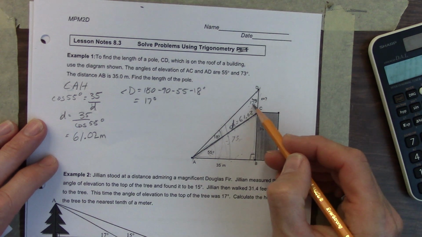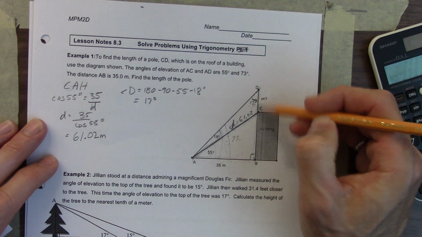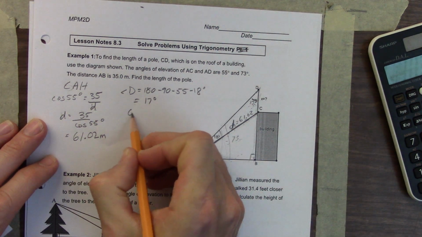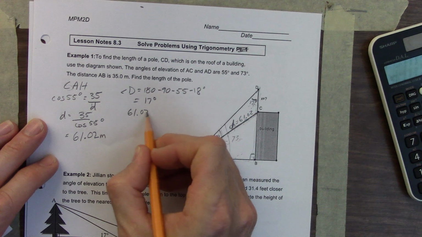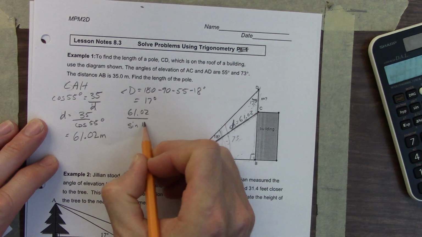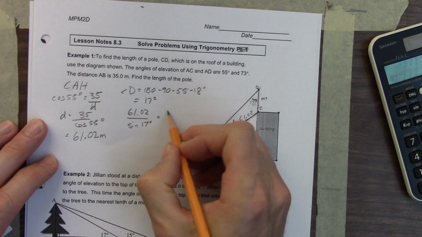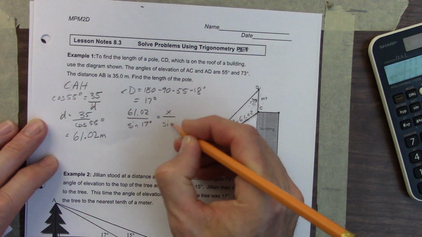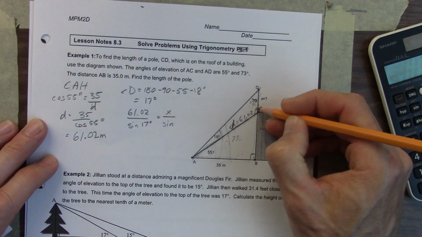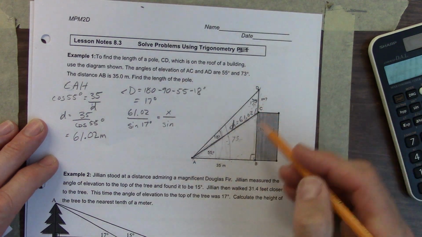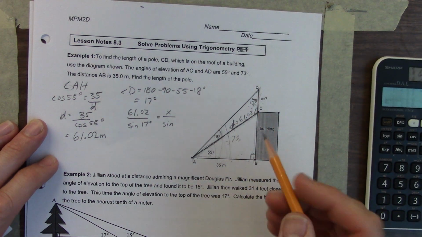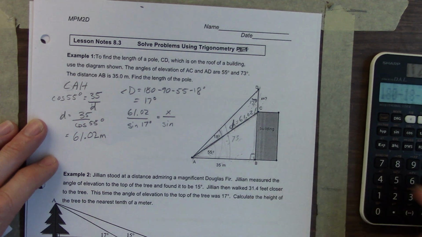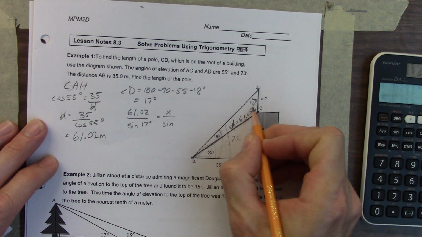Now, I'm not going to put the angle on top because we know we want to solve for a side. So what I'm going to do is put the side on top, right? So we're going to say 61.02 over sine 17 is equal to our unknown x over sine this angle, right? And we should know that angle because that angle is going to be 180 minus 18 minus 17, right? So 180 minus 18 minus 17. Any questions how we know this angle is 145?